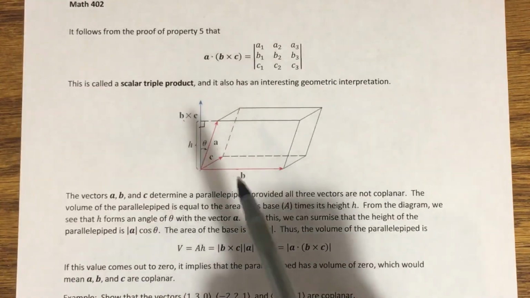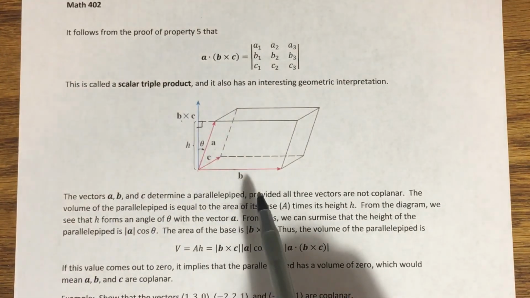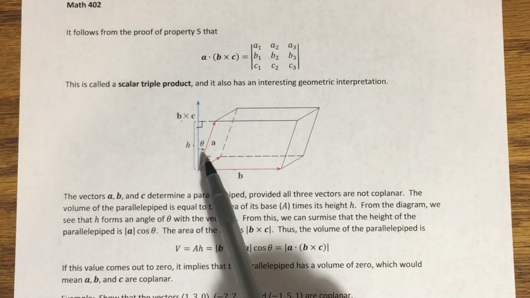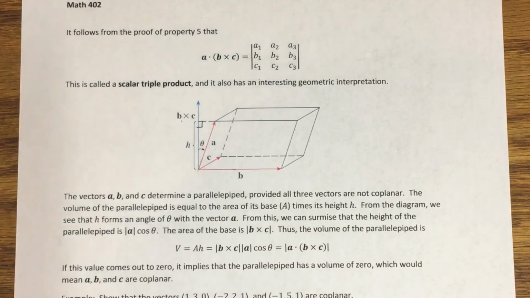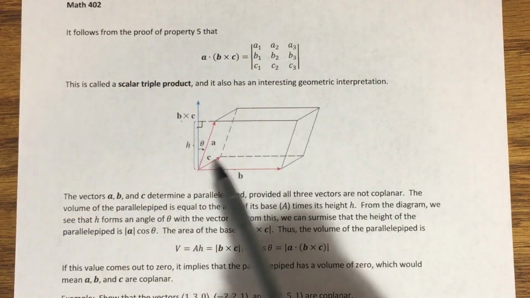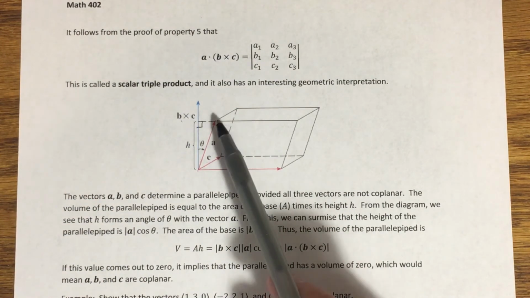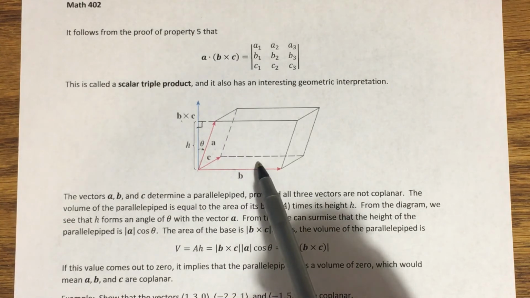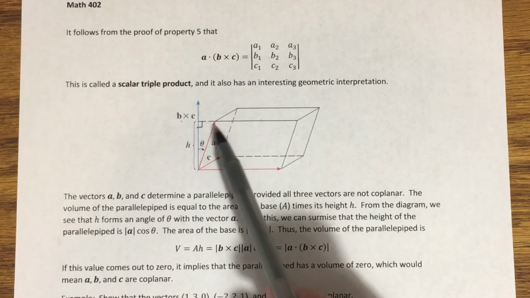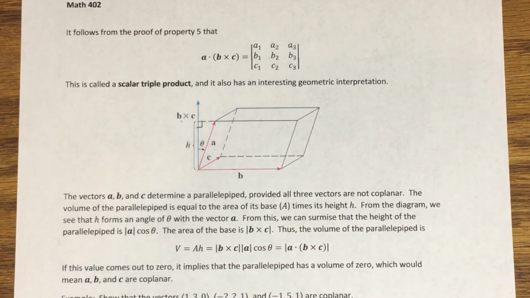Okay, now there's one interesting implication of this. Remember, I said that this little derivation depends on A not being coplanar to B and C. But if all three vectors were coplanar, then based on that argument we made before, this parallelepiped would collapse down to just a parallelogram, a two-dimensional figure instead of a three-dimensional figure.